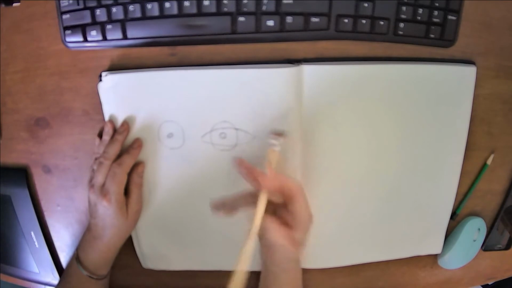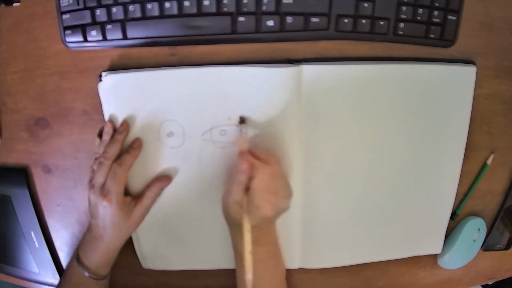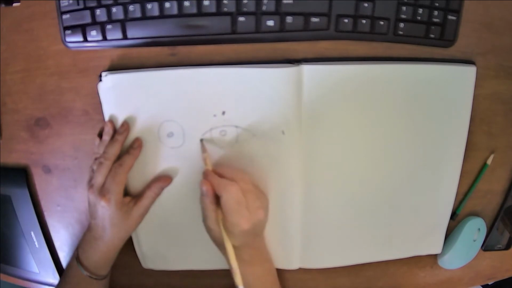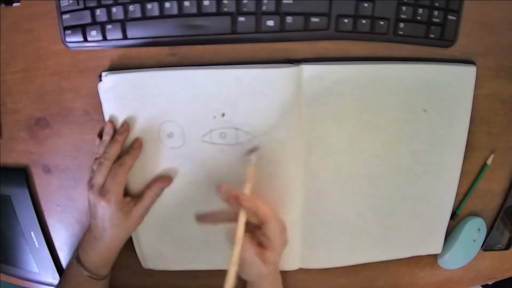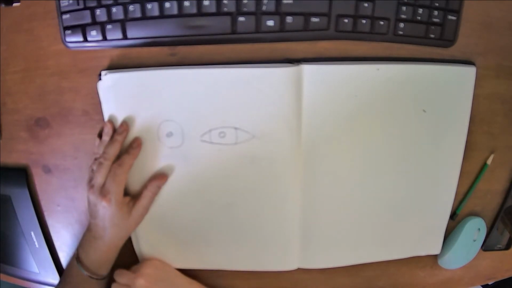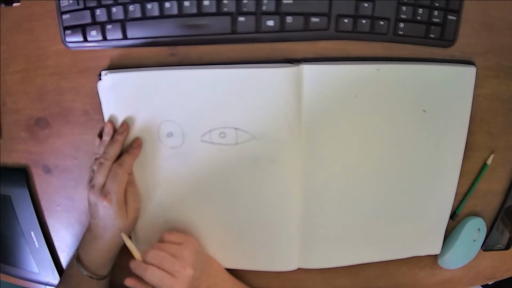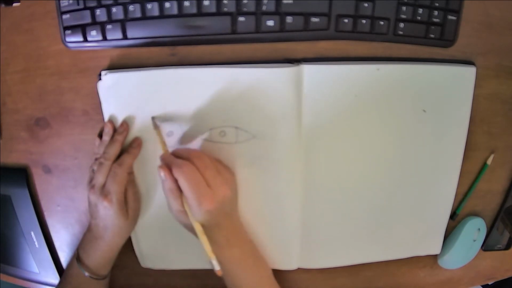And so this part gets erased because it's behind the skin. You see how that works? That's why people don't have circle eyes. The circles fit inside of the skin part. Okay, so this one, not this one.